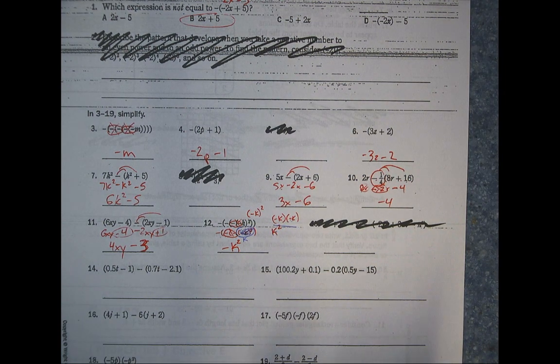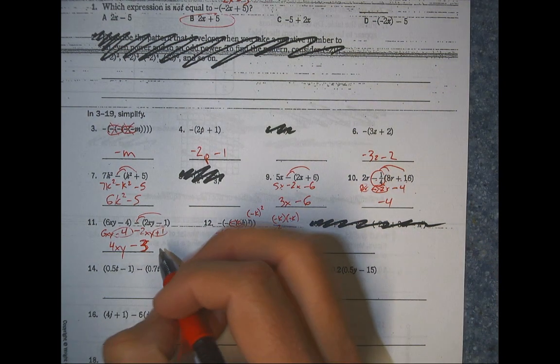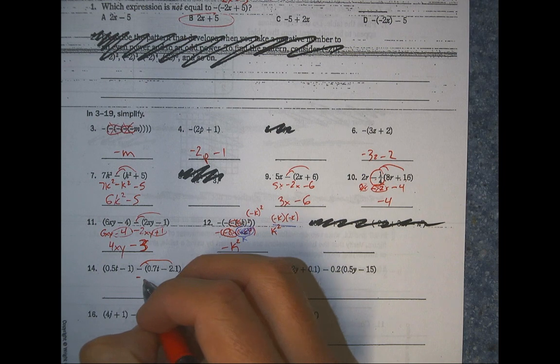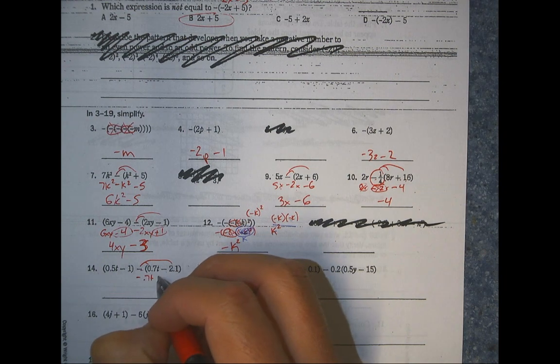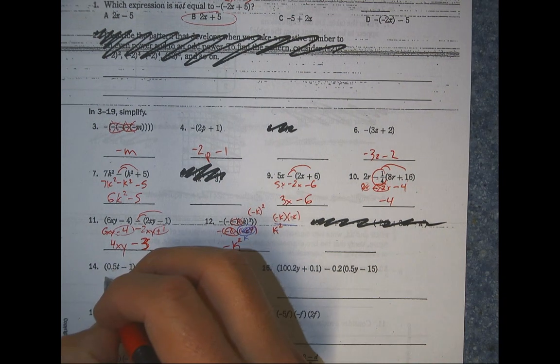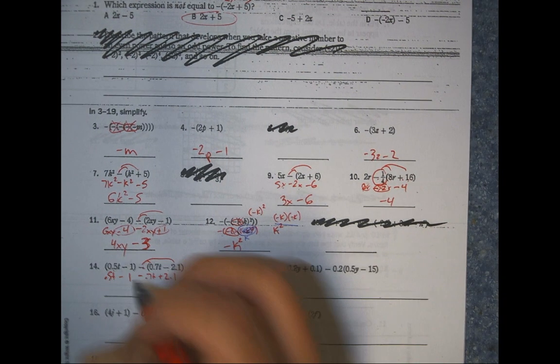Okay, number 14. Same idea, just dealing with some negatives. With some decimals. Don't let that bother you. So it's negative 0.7t, and a negative is a positive 2.1. So we're going to combine that with everything over here. If you want to bring it down, you can.